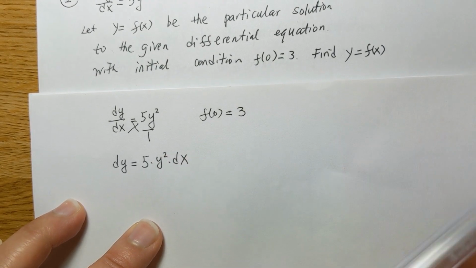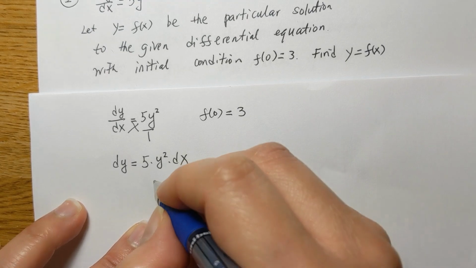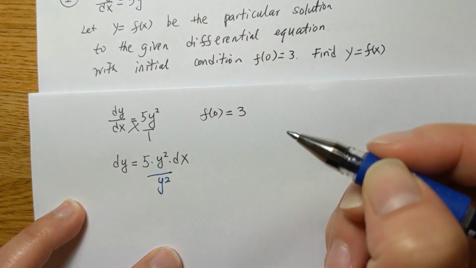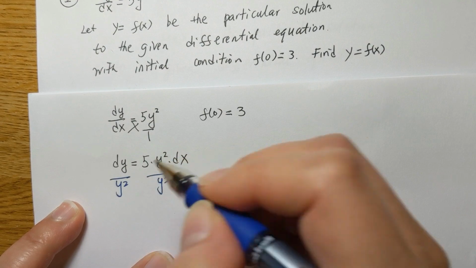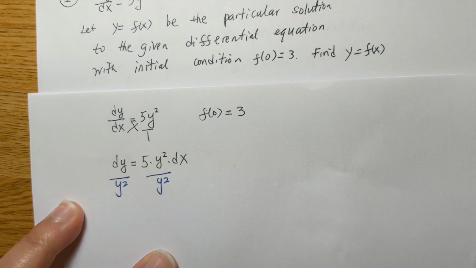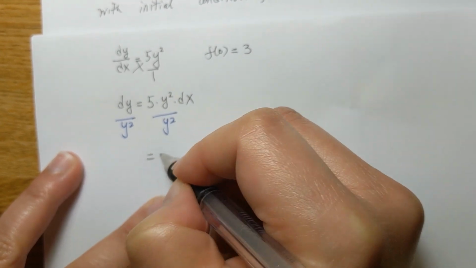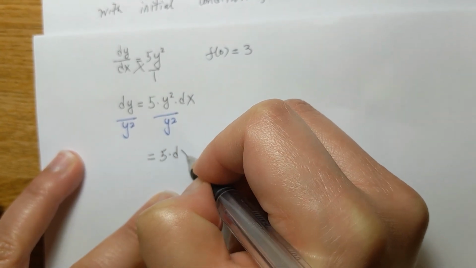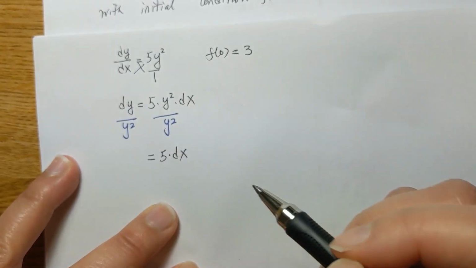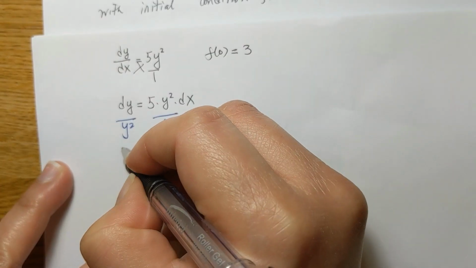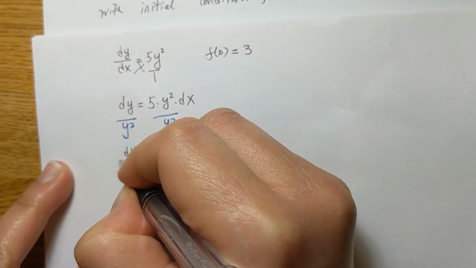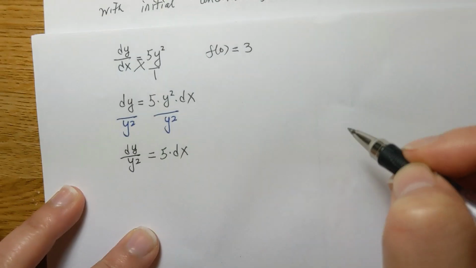So what should we do to eliminate the y squared? We divide both sides by y squared. Then on the right side it is gone, so it becomes 5 times dx. And we get dy over y squared.